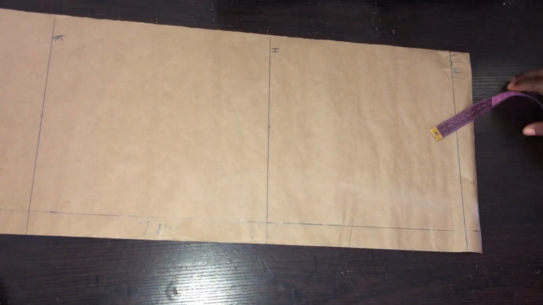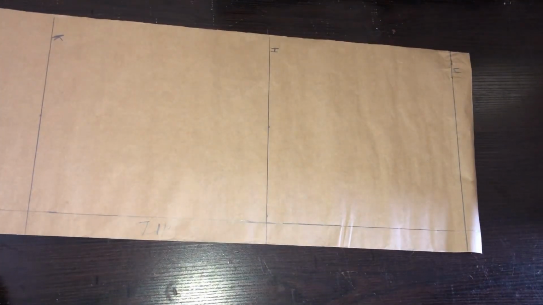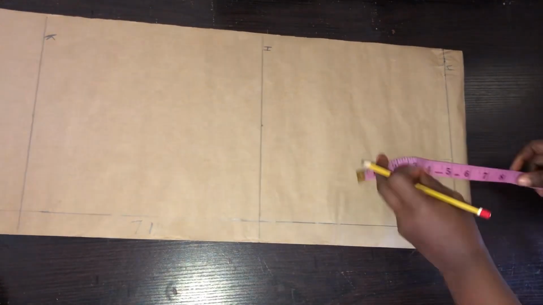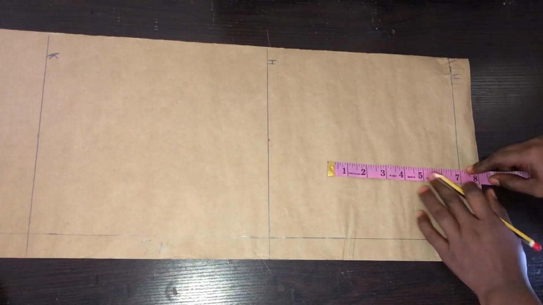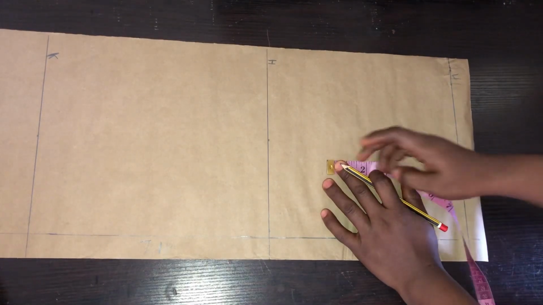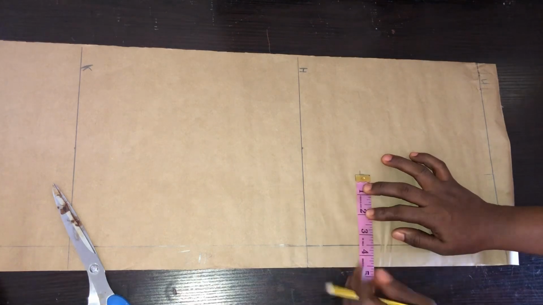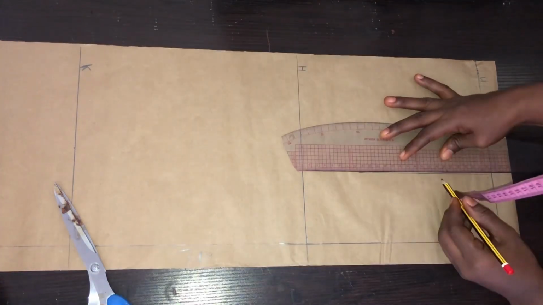Okay, so now the first thing we do is to get the bust span. The bust span I'm working with is 3.5. Come down by 7 inches for my back dart length, and on this 7 inches I'll mark 3.5 for the darts. Now I'll connect with a straight line.